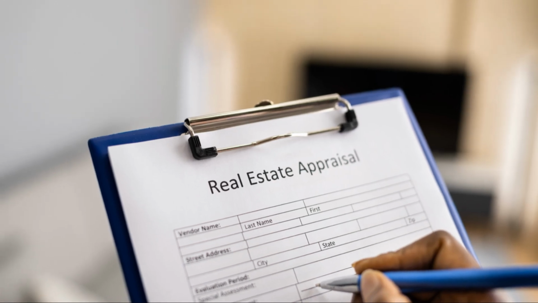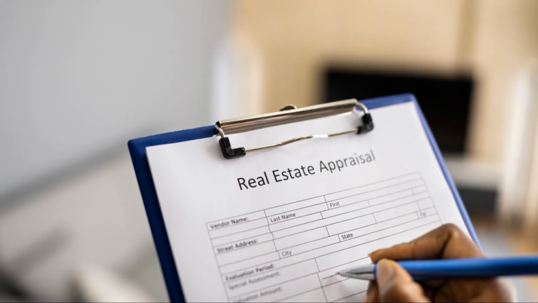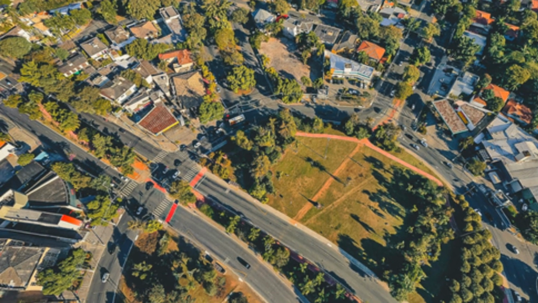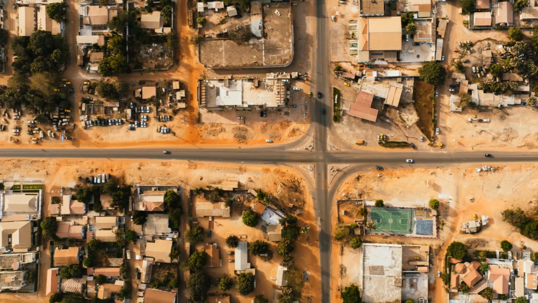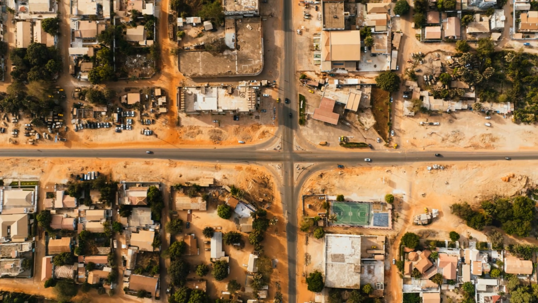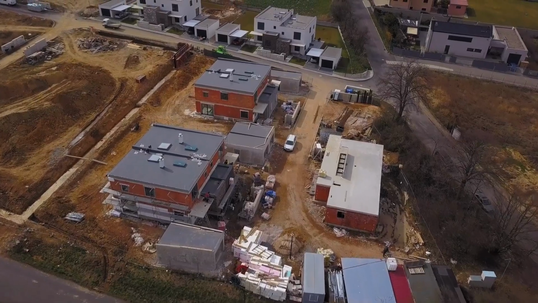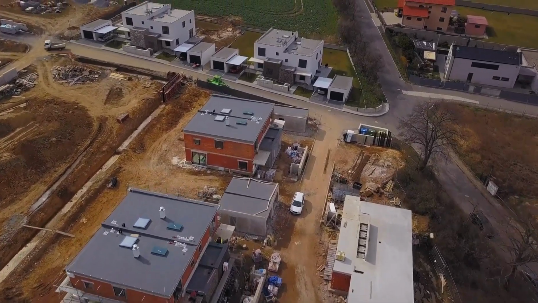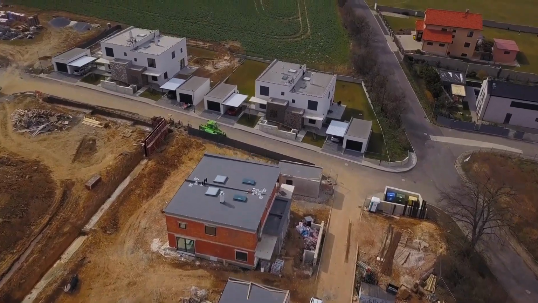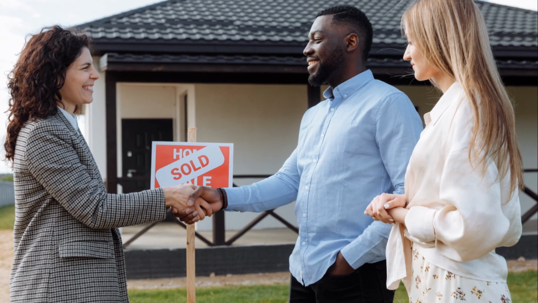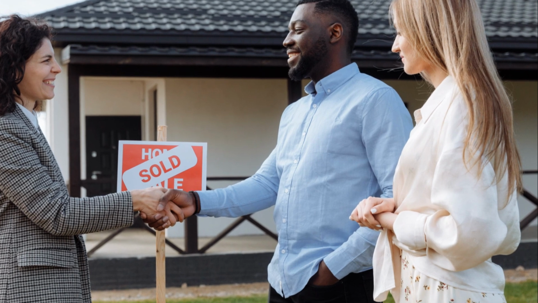Highest and best use is a fundamental concept in appraisal. It means determining the most profitable, legal, and practical use of a property. This analysis considers the property's potential, not just its current state. It helps determine a fair market value for both buyers and sellers.